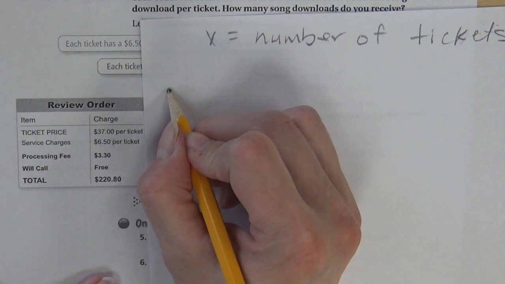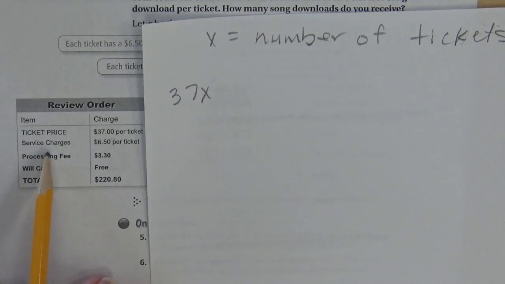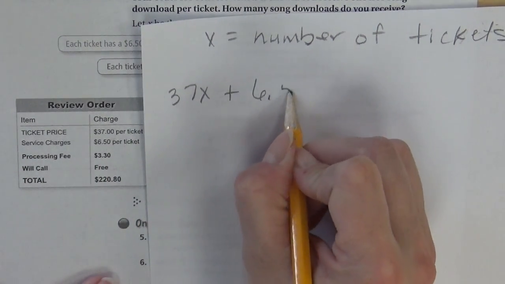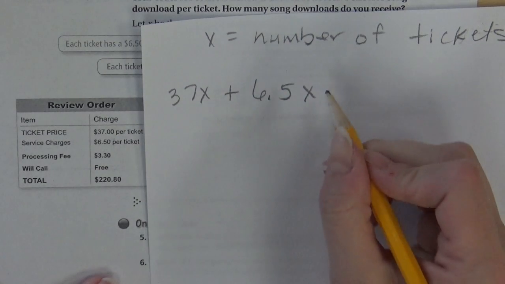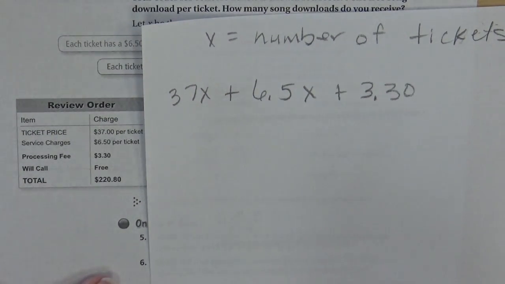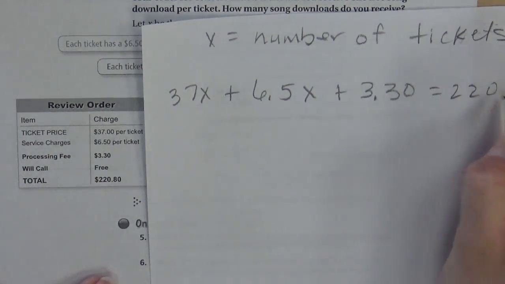So I'm going to make an equation. I'm going to say 37x, and I see I had a service charge of $6.50 per ticket, so I'm going to say plus 6.5x. I had a processing fee of $3.30, so I'm going to add that. Now that was not per ticket, that was just $3.30. And then my total was $220.80, so I'm going to set all that equal to 220.80.